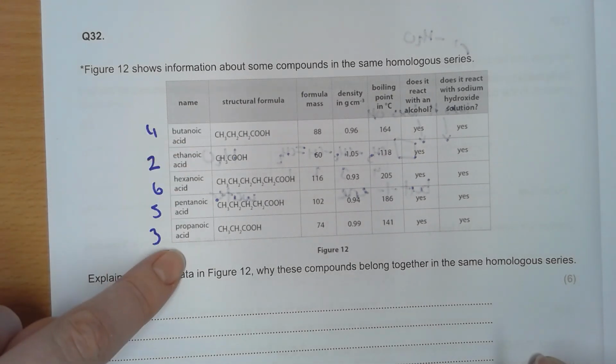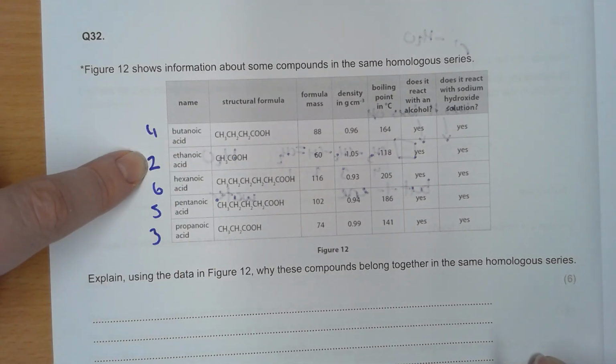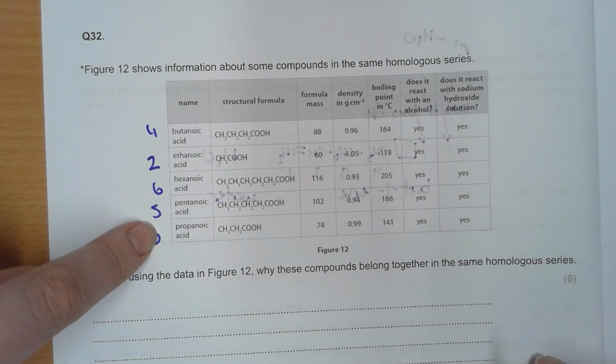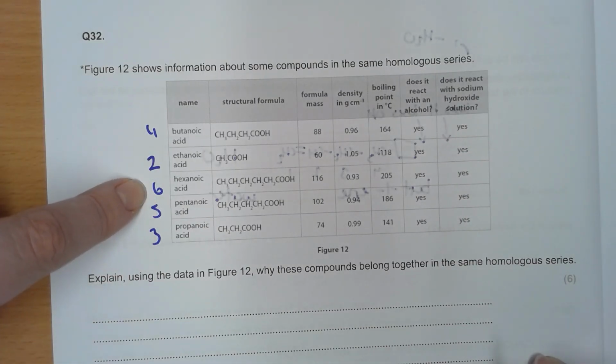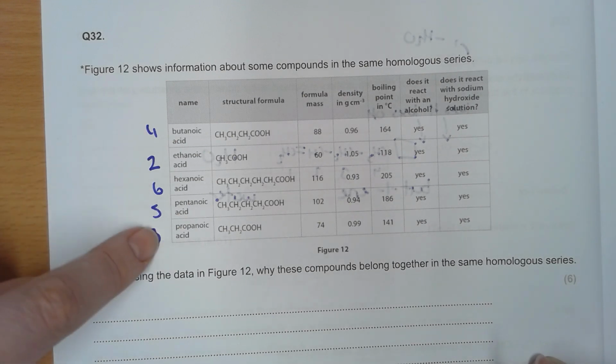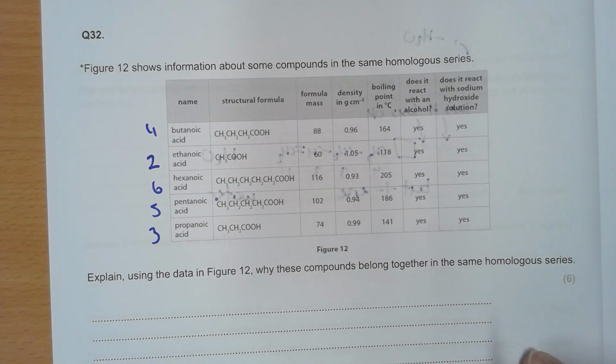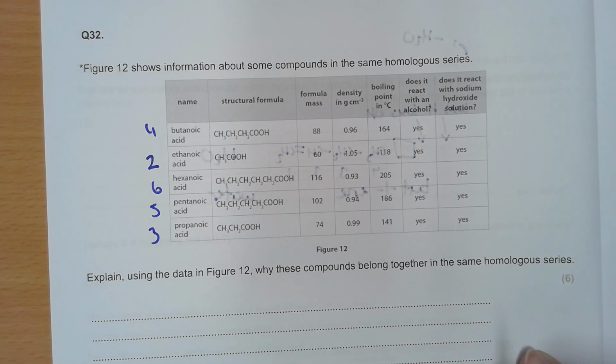They've put the members in a random order, okay, but ethanoic acid has 2 carbons, propanoic has 3, then butanoic 4, pentanoic 5, and hexanoic 6. So going this way, that's the successive members of the family, and you can see they all differ by CH2. Again, even if you don't see it, just say it. Successive members differ by a CH2.